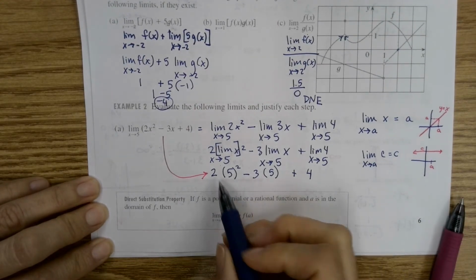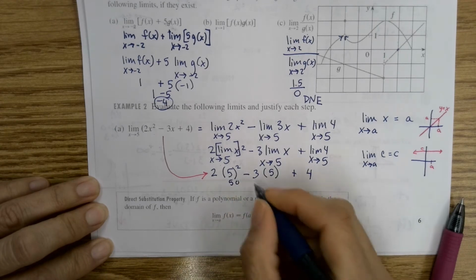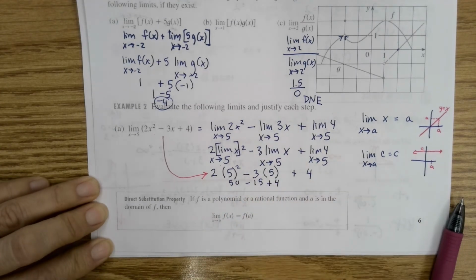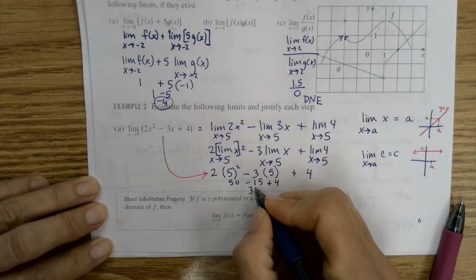So we would have 25 times 2 is 50, minus 15 plus 4. So 50 minus 15 would be 35, plus 4 would be 39.